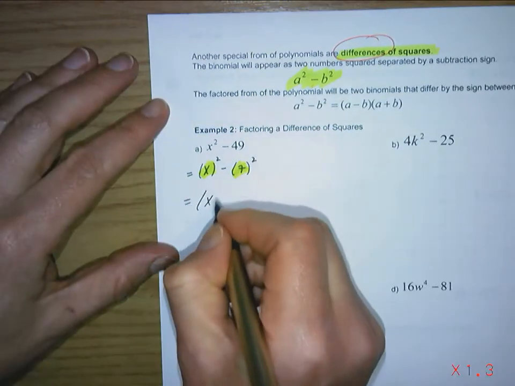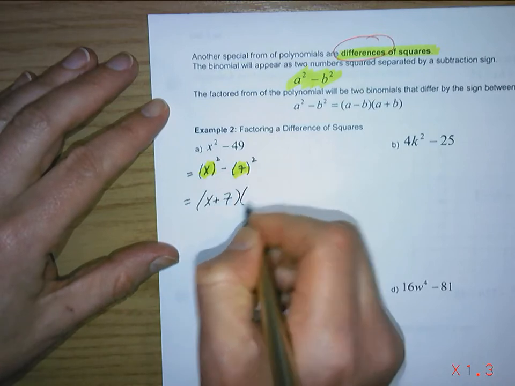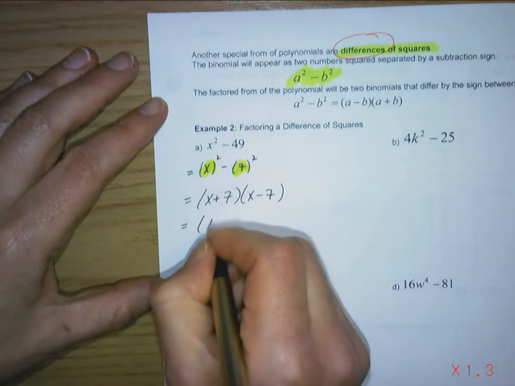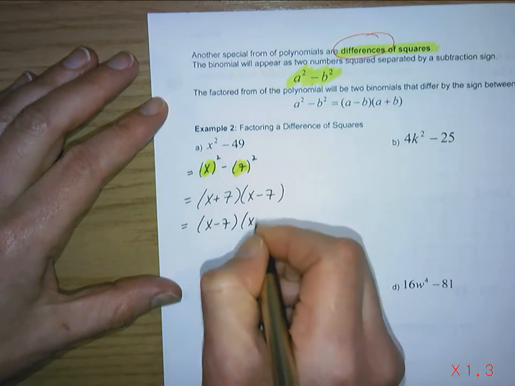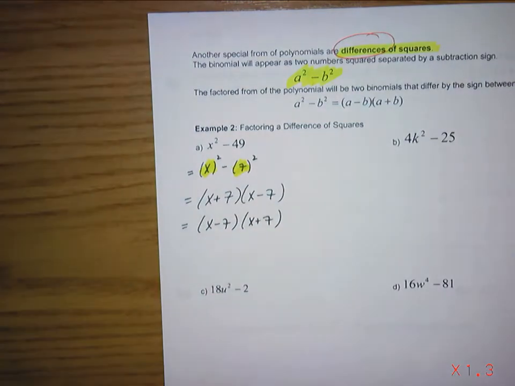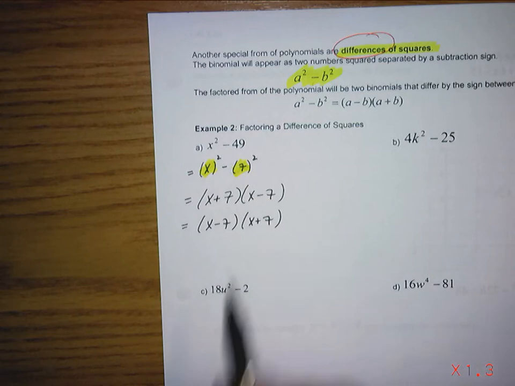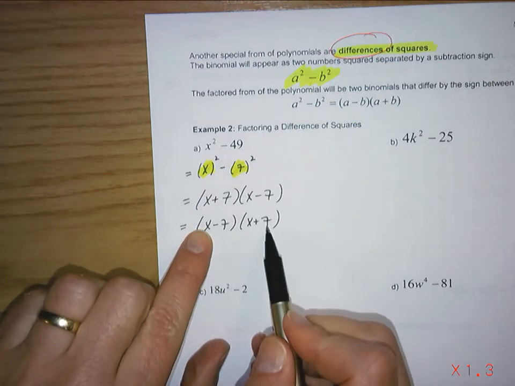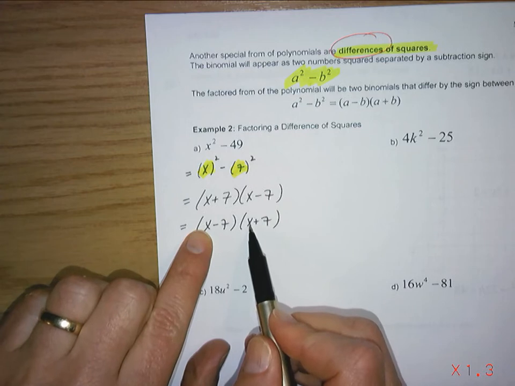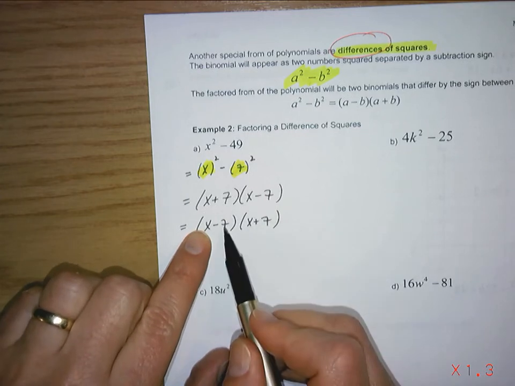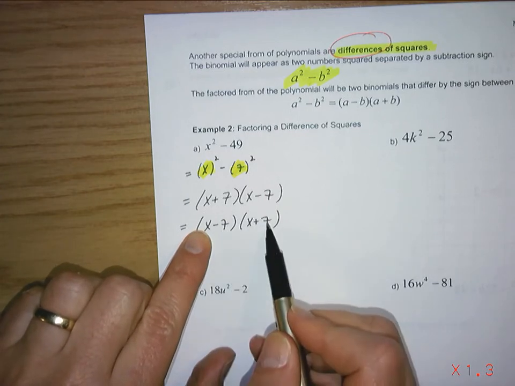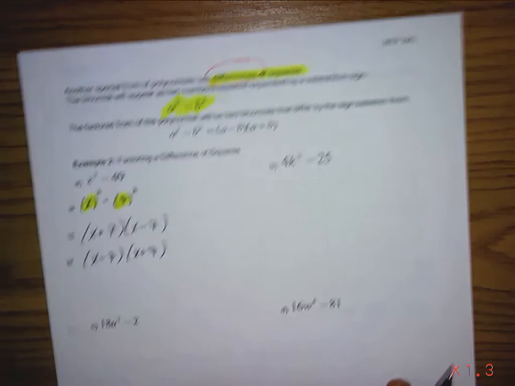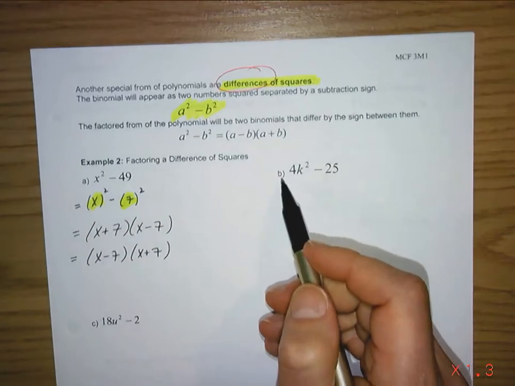And so I said them in the reverse order, but as we've said several times, it doesn't matter the order of multiplication. We can write those either way. Now let's see if it works. X times x is x squared. This will be a positive 7x. This will be a negative 7x. They cancel. I've got negative 7 times positive 7 is negative 49. It works. Here's another one, a little bit trickier though.